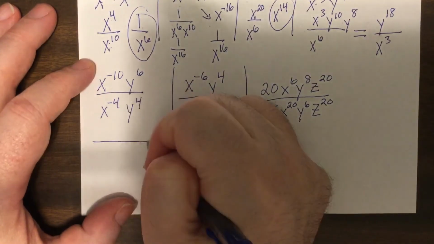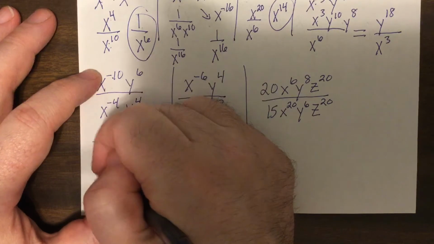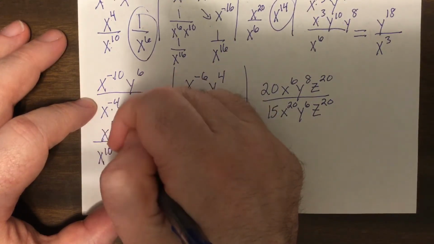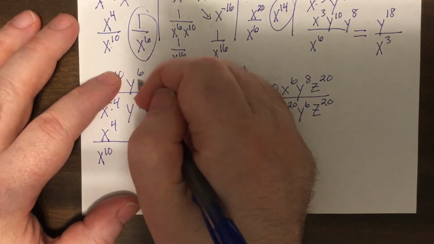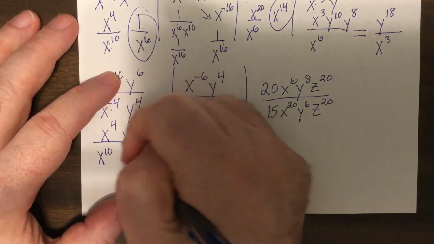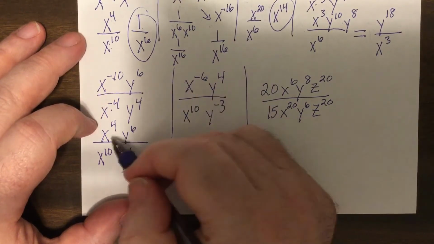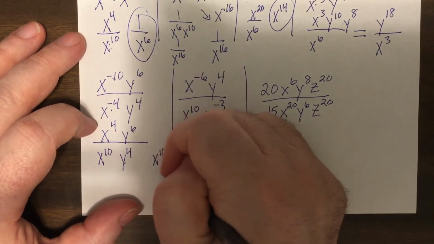So, okay. Negative power, move it on down. Negative power, move it on up. Positive power, leave it alone, leave it alone. Positive power, leave it alone, leave it alone. So when I multiply two things, same base, I add.